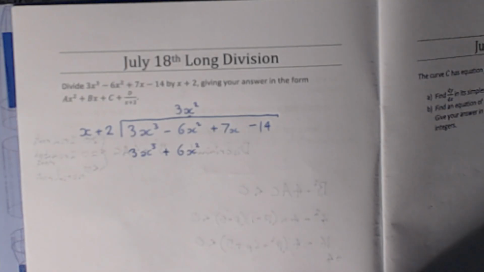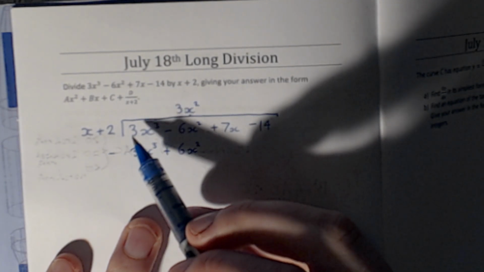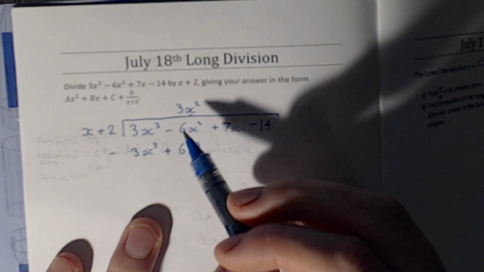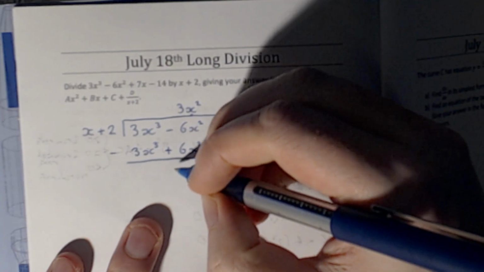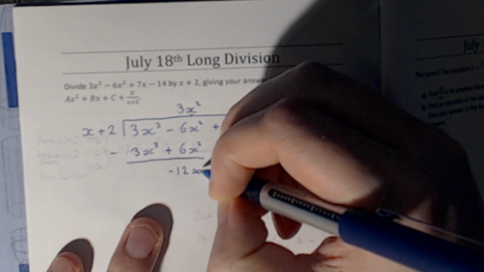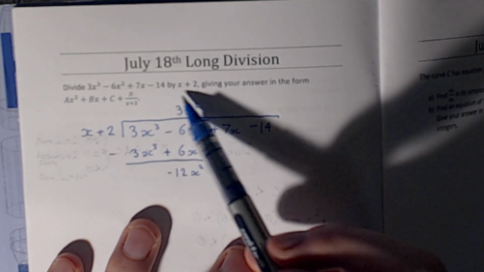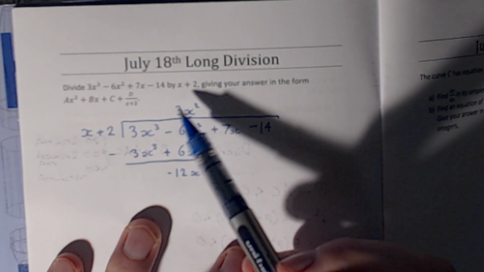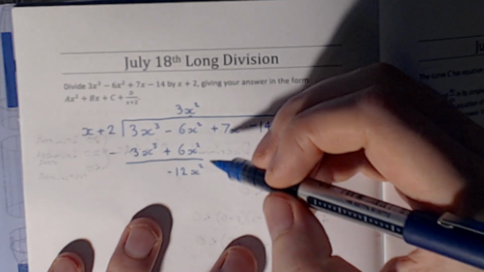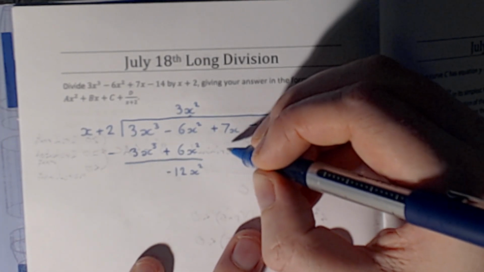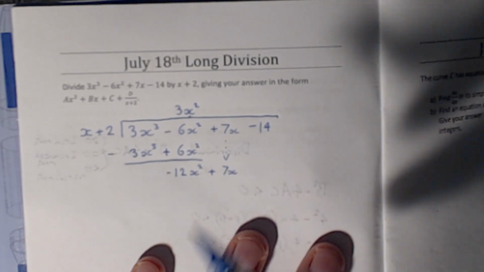Okay, so now we're going to subtract this expression from the top. 3x cubed take 3x cubed, well that's 0. Minus 6x squared take 6x squared, well that will come to negative 12x squared. Okay, so we know that at least 3x squared lots of x plus 2 goes into this function. So now we need to work on the rest of it. We're going to bring down this 7x, and we're going to do the same approach.